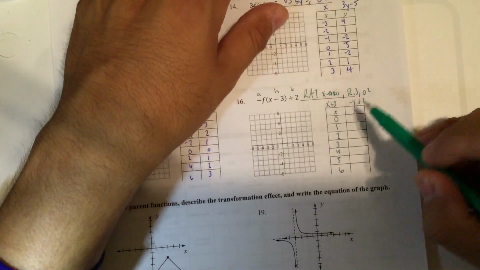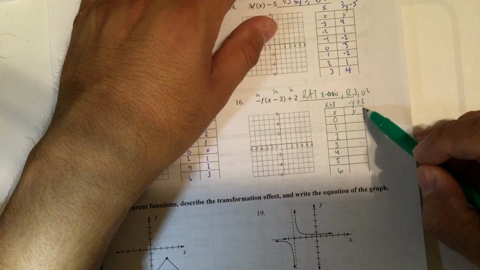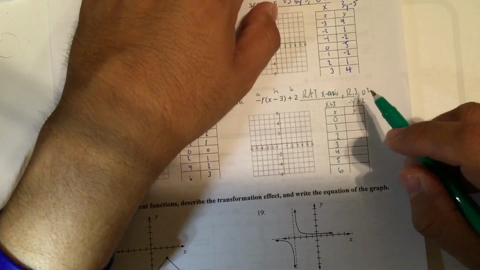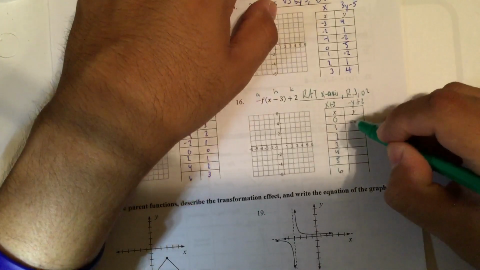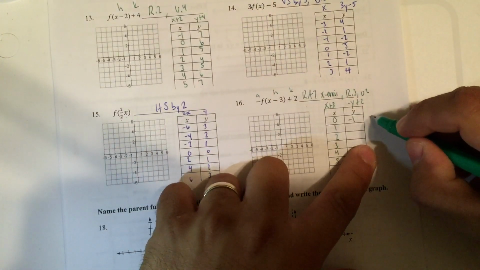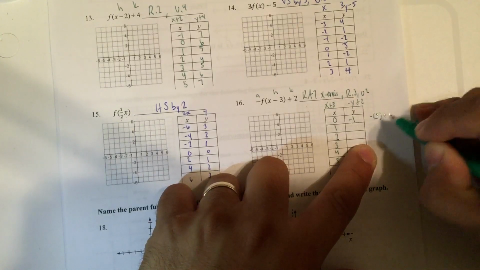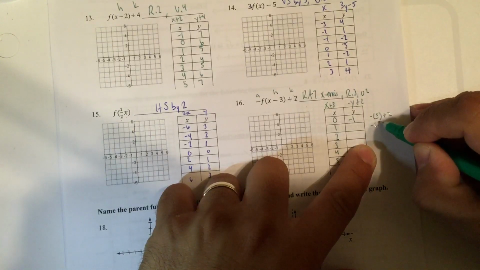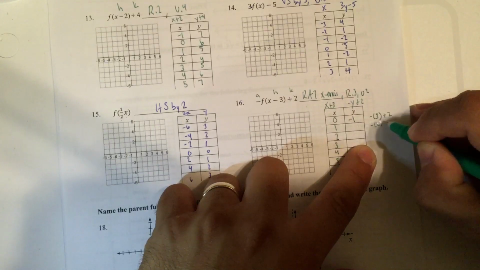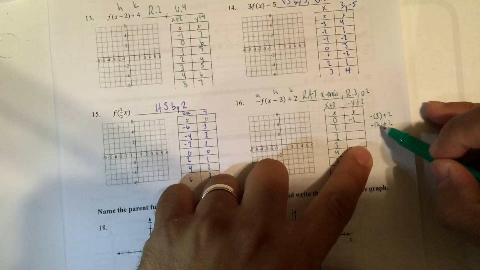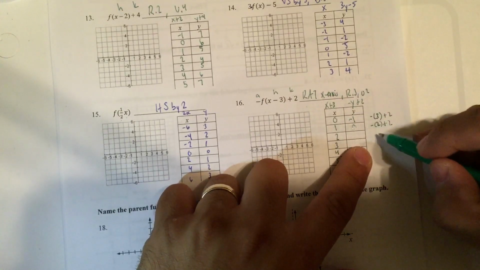Let's erase that. Alright, this one we're going to do the opposite of y's and then add 2. So my first y value is 3, so the opposite is negative 3. Negative 3 plus 2 is negative 1. And I'll write this rule over here since it's a little bit too far up. So we're taking negative times the original y value, and then we're going to add 2 to it. So negative 2 plus 2 is 0.